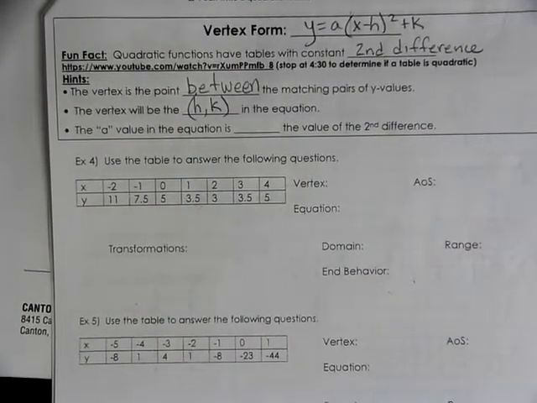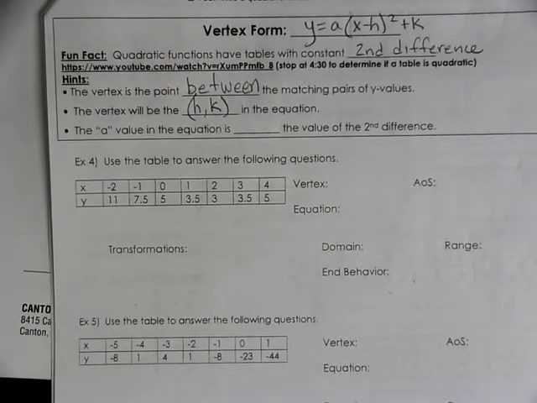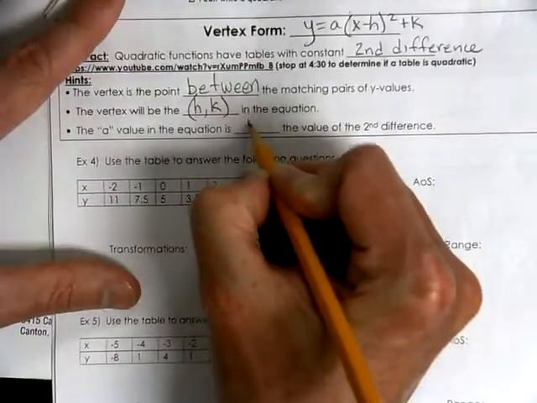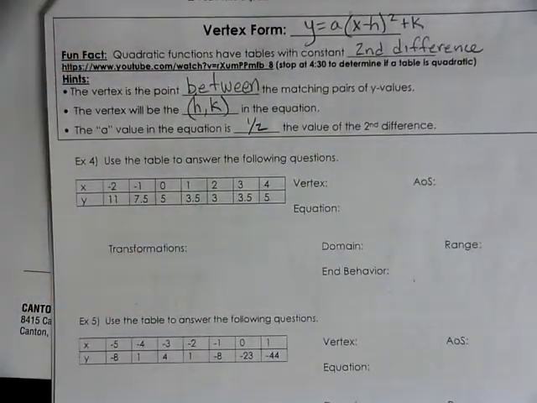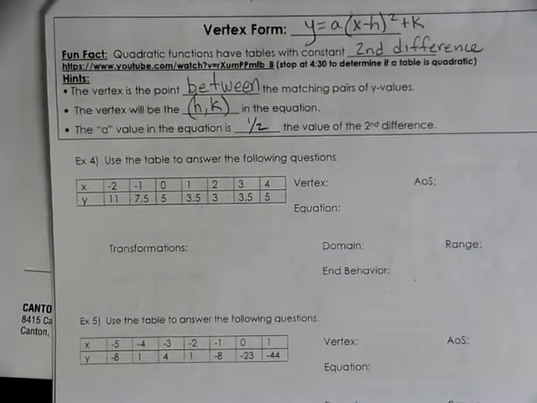Once we have the vertex, we could start to write the equation, knowing the h and k values. The a value is going to be half the value of the second difference.